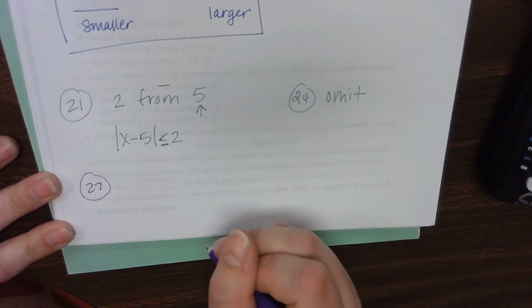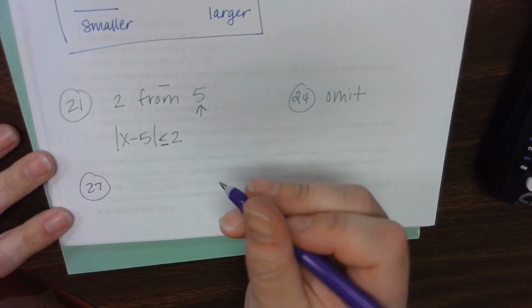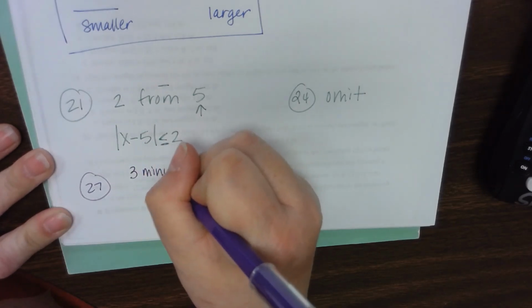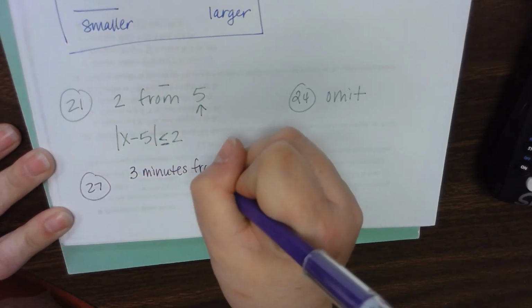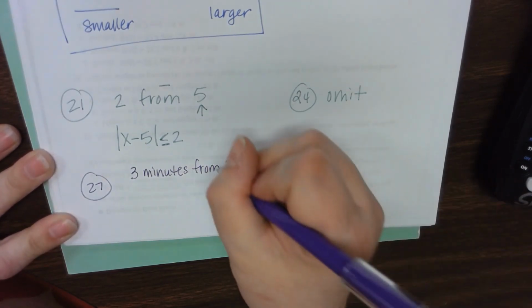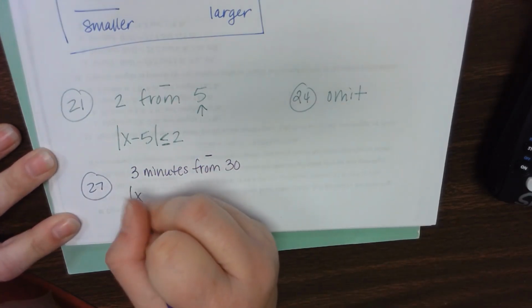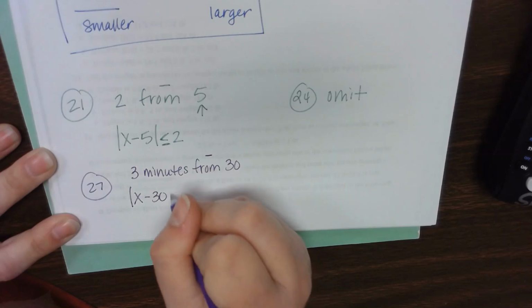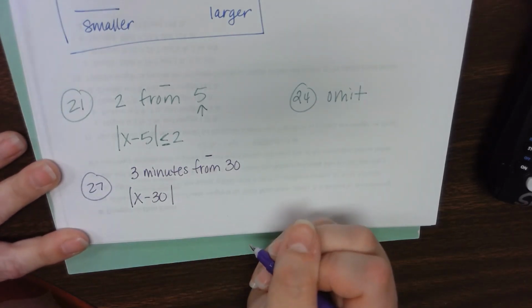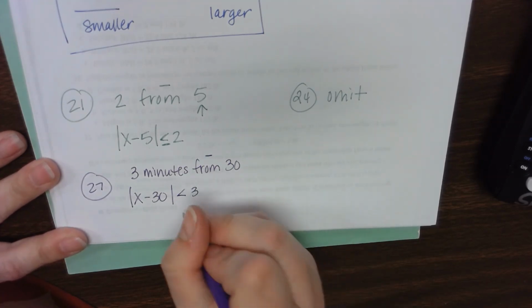So it would be 3 minutes from their 30 minutes. So again, if it's from 30, I am going to make that subtract. So it'll be absolute value of x minus 30. And it said no more than. So it can be less than 3, but it cannot be greater than. However, it can equal 3, no more than 3. So we're going to make it less than or equal to.